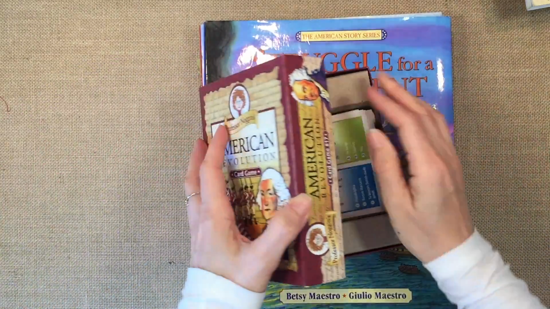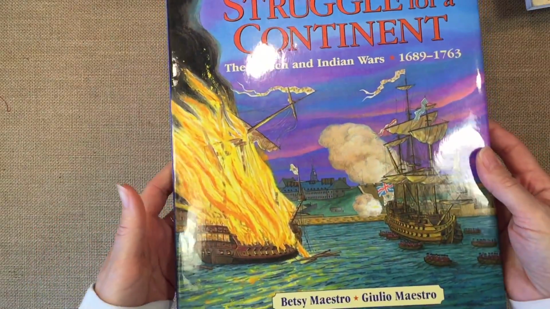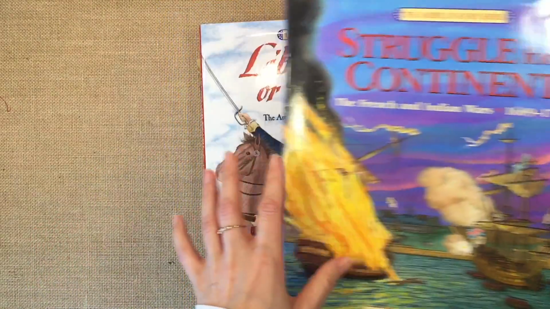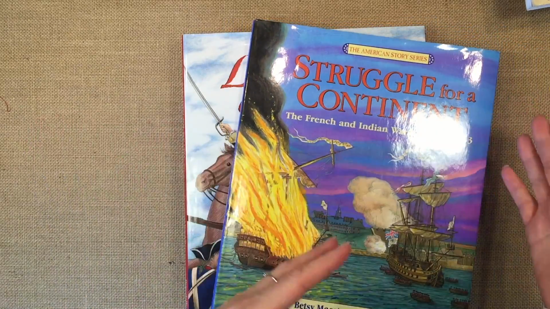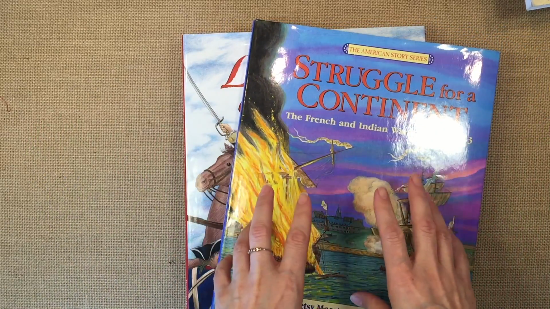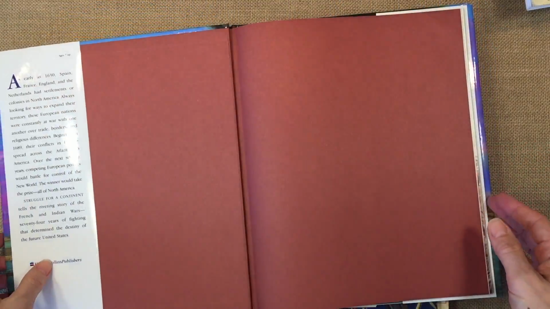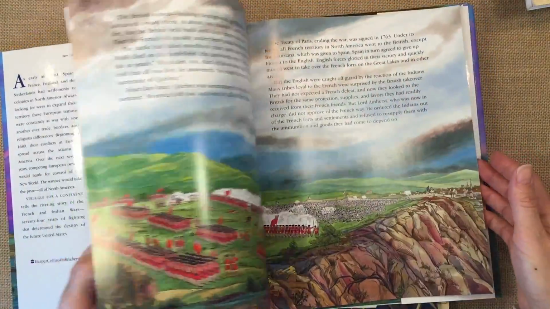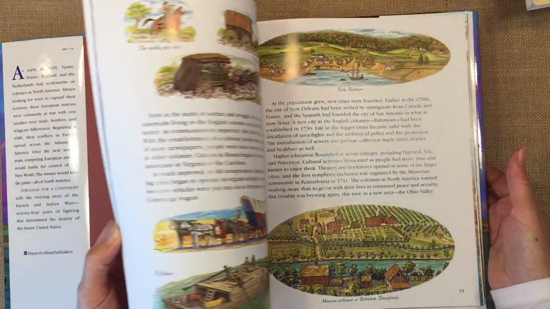All right, the next books are some of my favorite. They are by Betsy and Julio Maestro, and we have 2 of them here, Struggle for the Continent and Liberty or Death. And we picked these up a little bit later in the unit because we had read a book by Betsy Maestro in our Colonial Times Unit study. We liked it so much that we went searching for the other ones in this series, and we were not disappointed. These are some of my favorite.